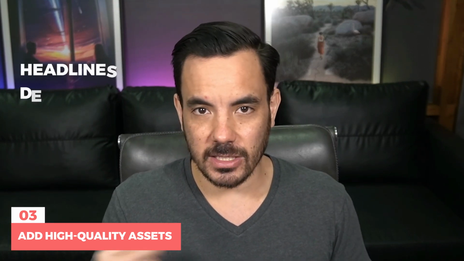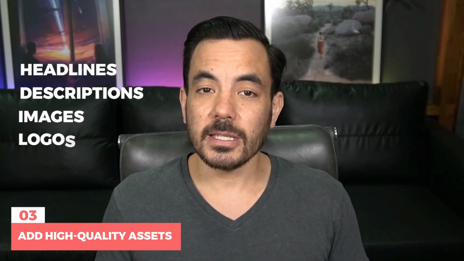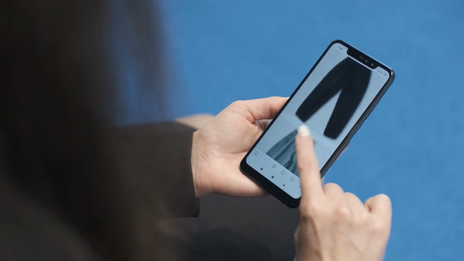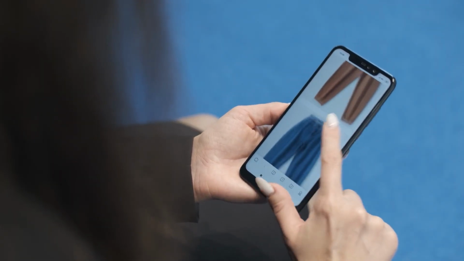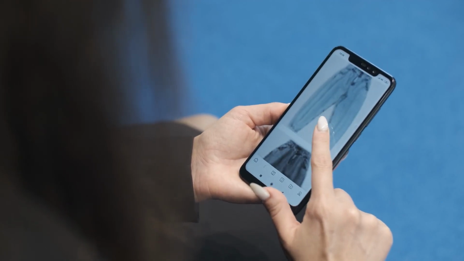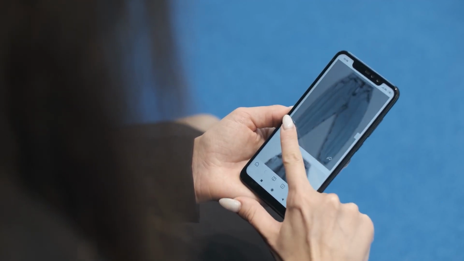Things like the headlines, descriptions, images, and logos. Here's how to get it right. Use clear, high-resolution images of your products. Make sure the product is big in the frame because people will be seeing this on mobile devices.